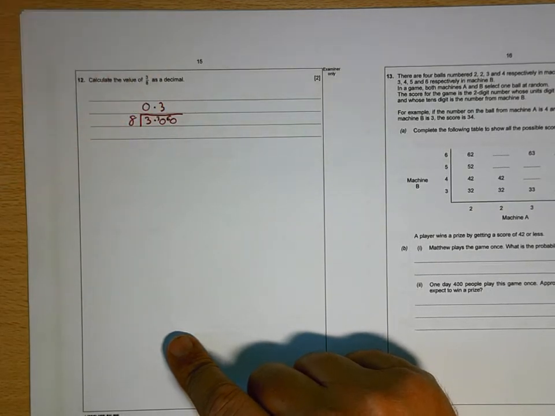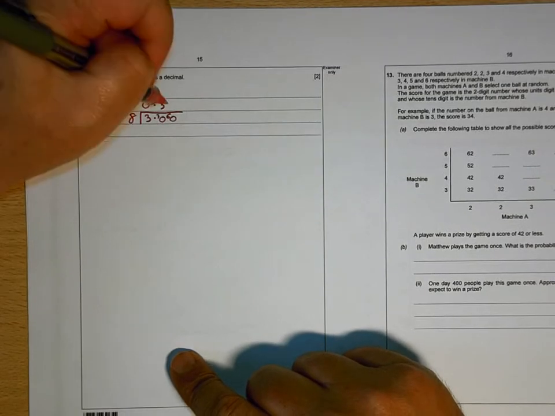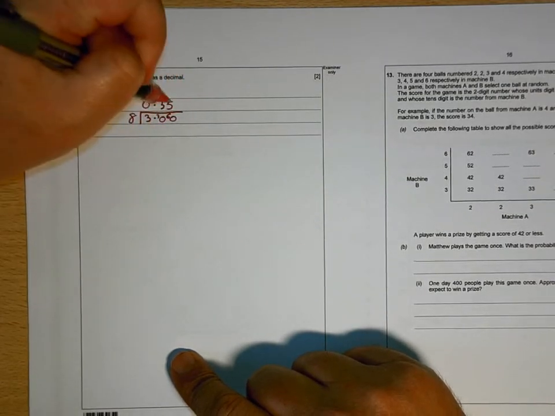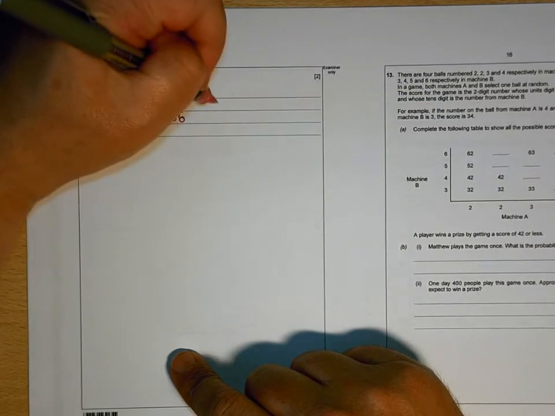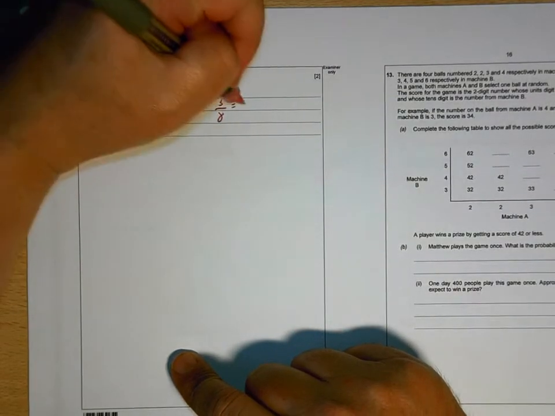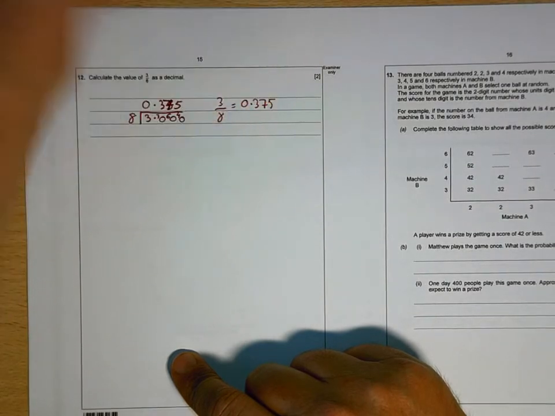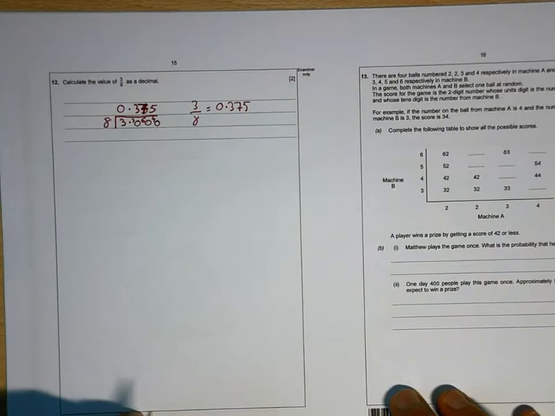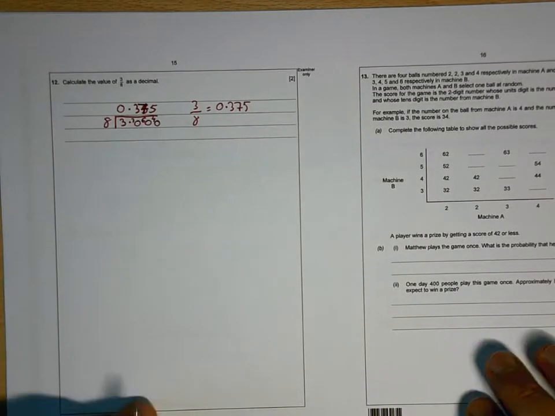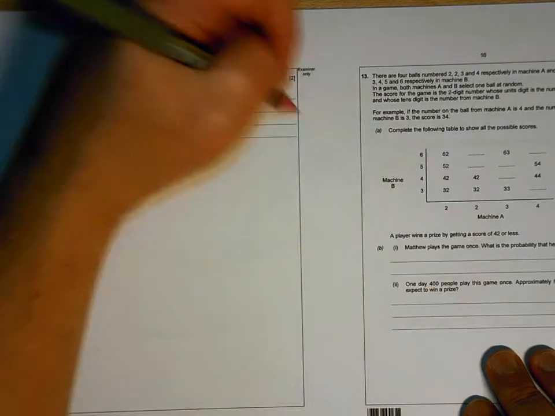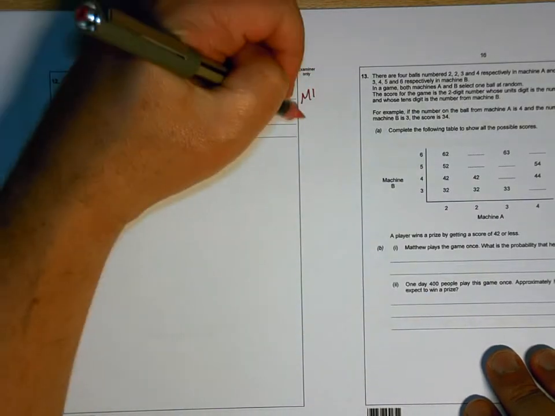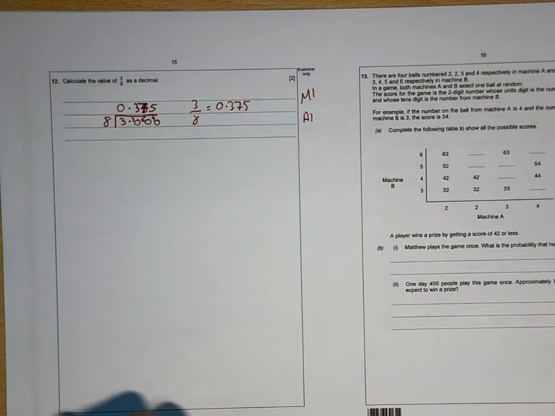8 into 60 goes 7 times. 7 8s are 56. Why have I written 5? 7 8s are 56, so there's a remainder of 4, and then 8 goes into 40 5 times. So 3/8 is 0.375. So that is a rare question. The marks for question 12: 1 for the method of division and 1 for your answer.